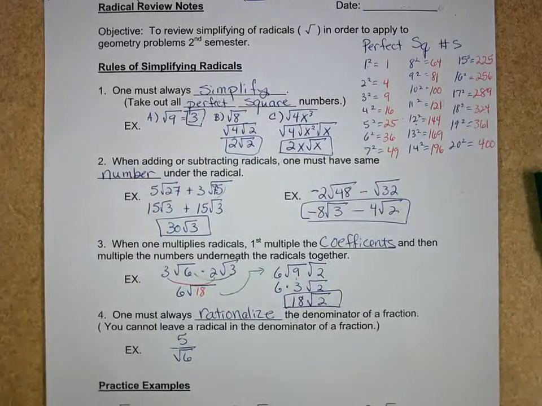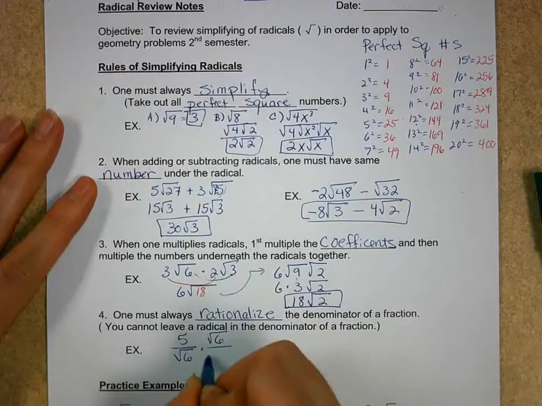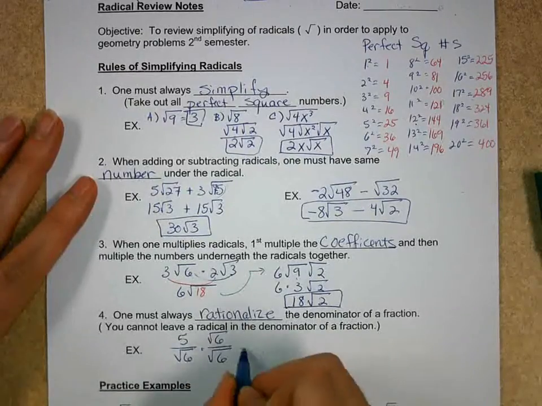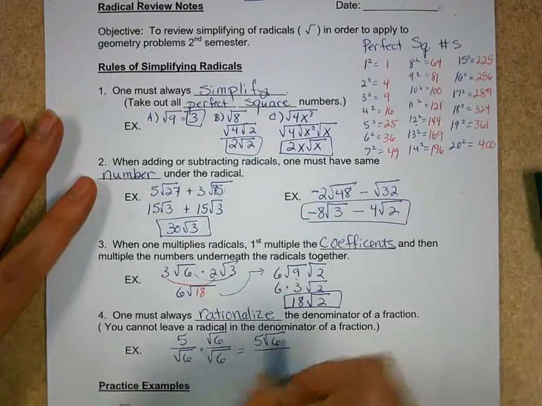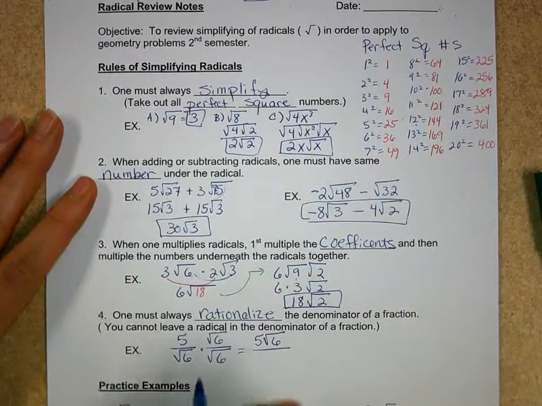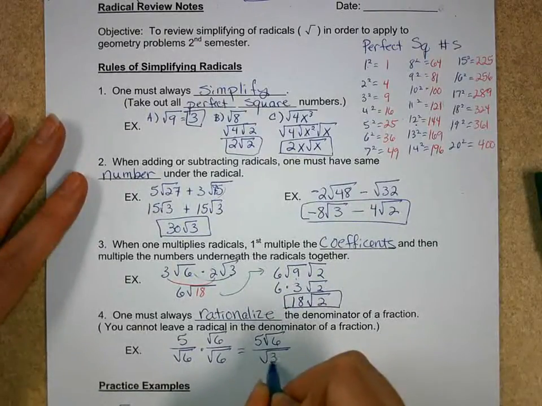So what you do is you multiply by that number underneath the radical. So I go root 6 times root 6. What do I get here? I multiply it straight across. I get 5 root 6, because I can't go underneath because they're not like, and then I get root 6 times square root of 6. Well, that's the same thing as square root of 36.